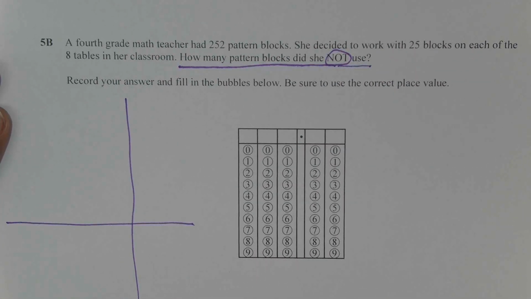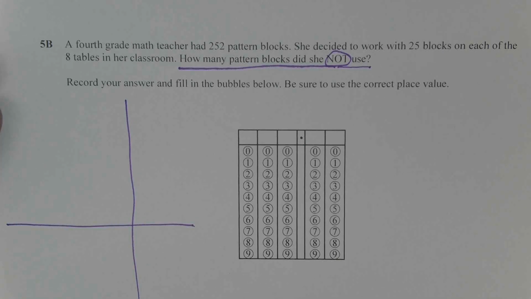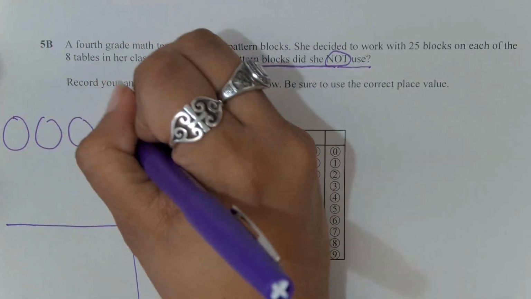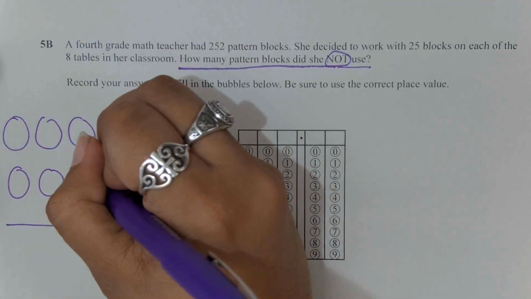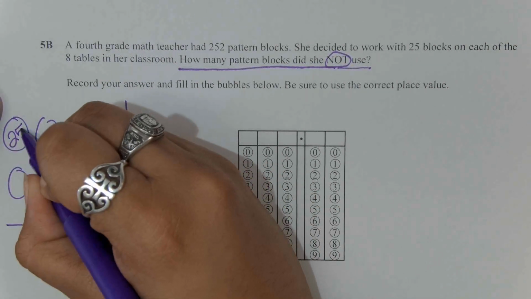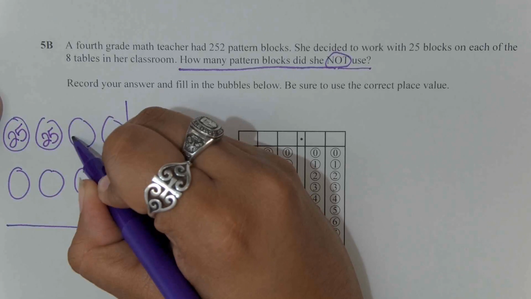Well, I know she used 25 blocks on 8 tables in her classroom. So this is table 1, table 2, 3, 4, 5, 6, 7, 8. So she used 25 blocks on each of the 8 tables. This is 25 blocks on each table.